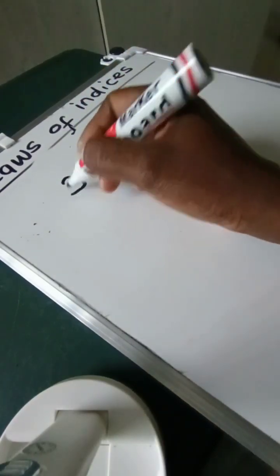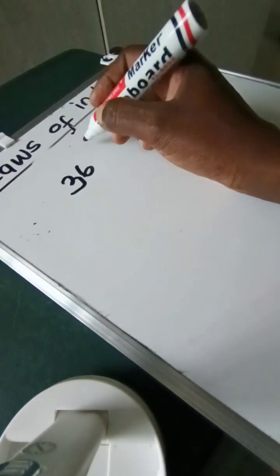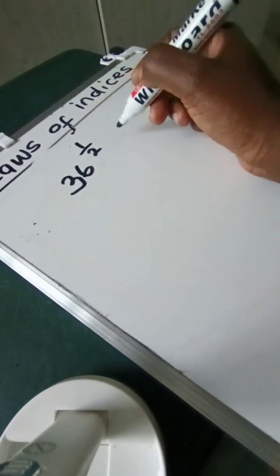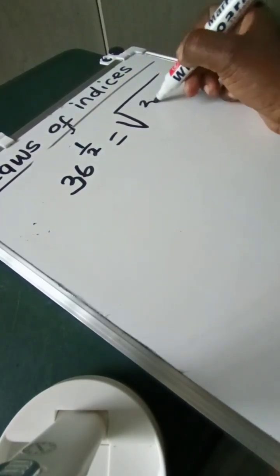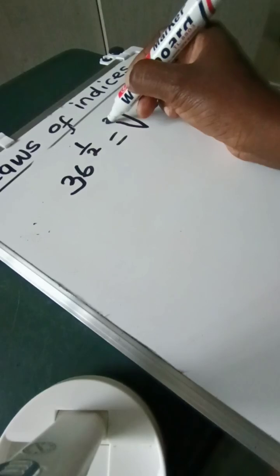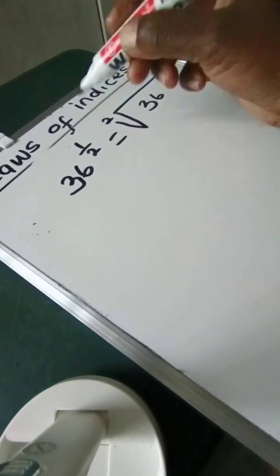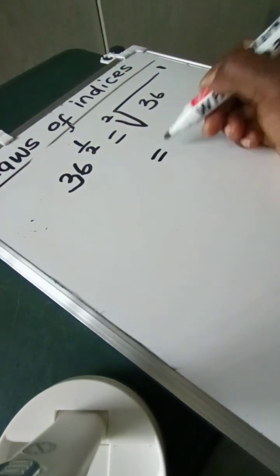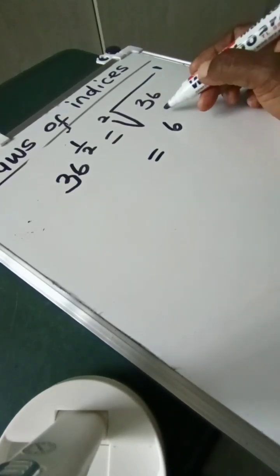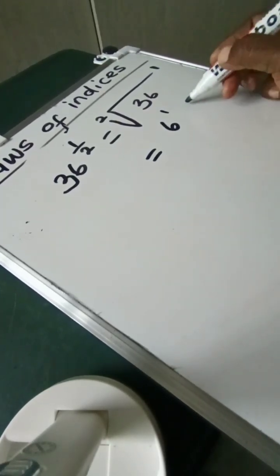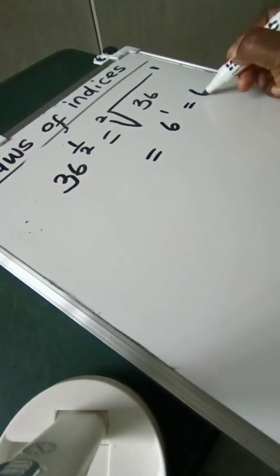I can have 36 to the power of 1 over 2. This means I can have a square root here and 36, and here my 2, and here my 1. You see? And then the square root of 36, that's 6. And then I raise it to the power of 1, which is equal to 6.